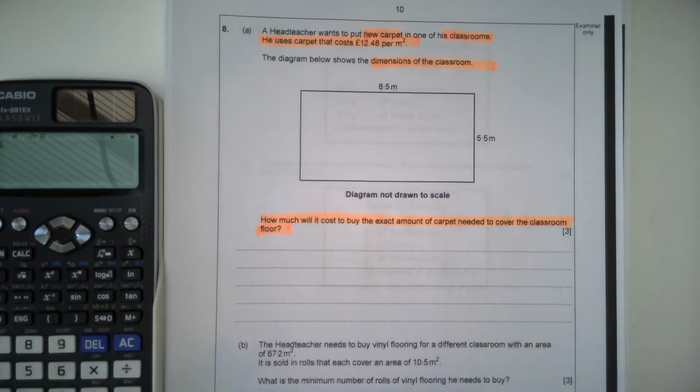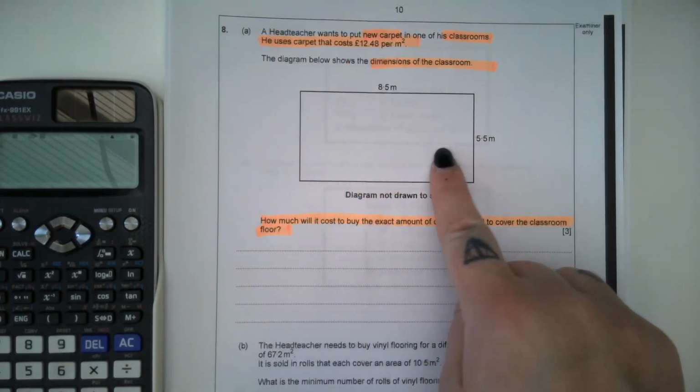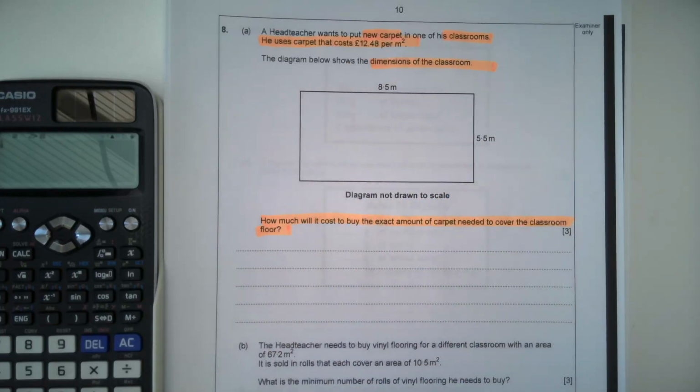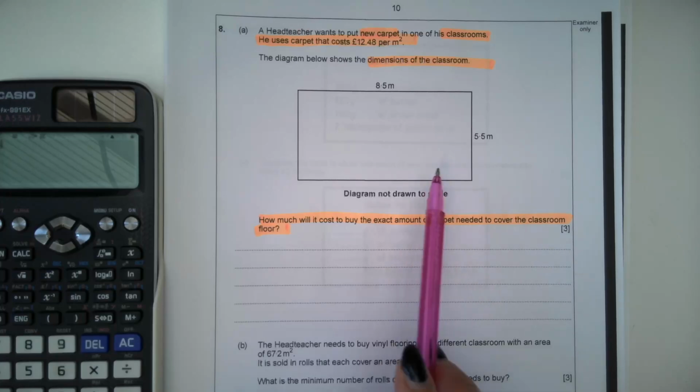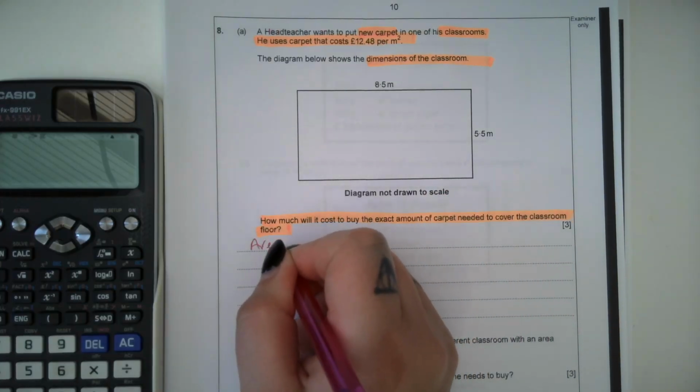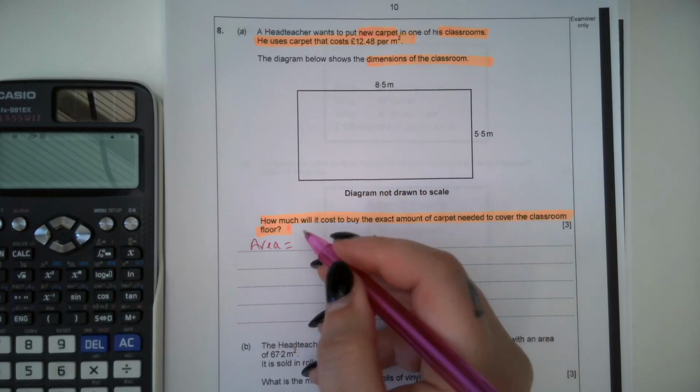So whenever we get any questions that are dealing with carpet, flooring, grass for a garden, soil, that kind of thing, we're dealing with area, because we're dealing with filling in the space inside the shape. So we need to first of all find out the area of the classroom. Okay, so the area of the classroom, it's a rectangle, so we do length times width.